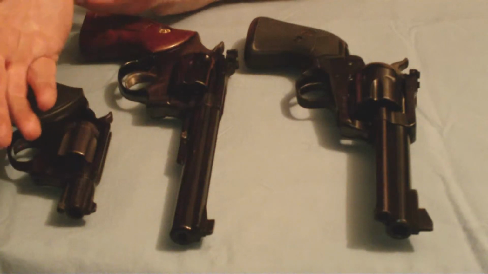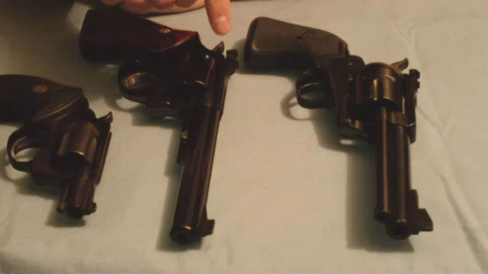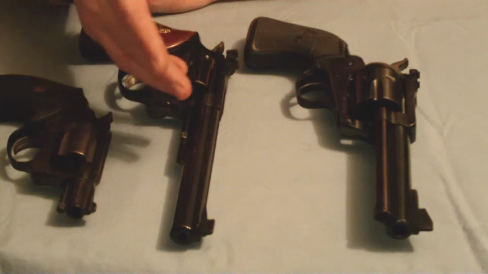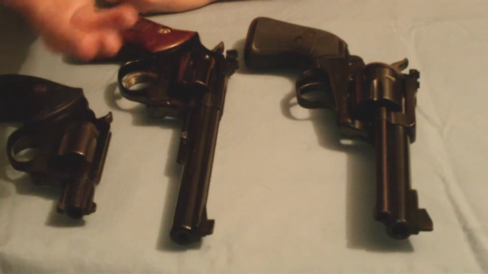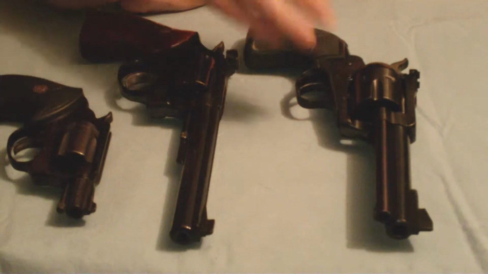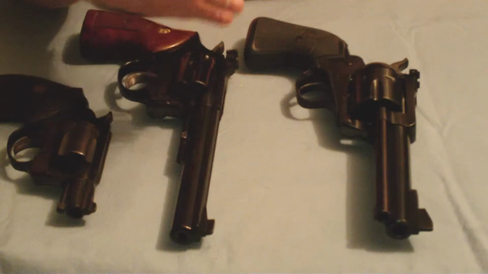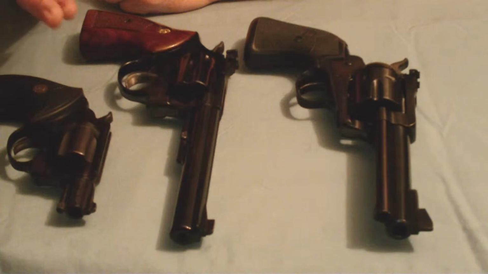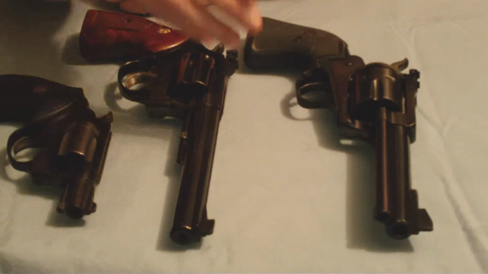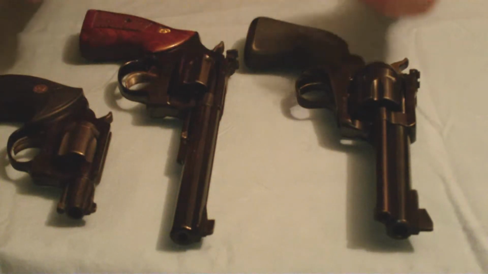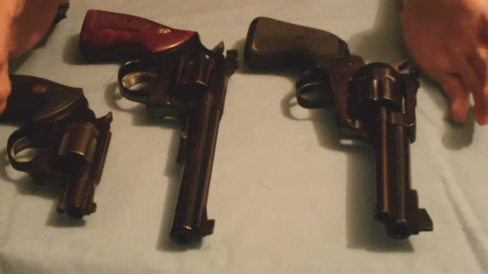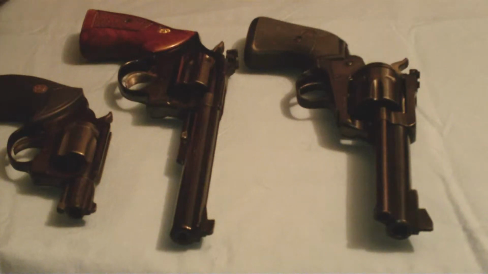Revolvers, as their name implies, are guns that cycle cartridges in a revolving cylinder. Modern revolvers fall into 3 categories: single actions, double actions, and double action only. Now, I don't own a double action only revolver, but I will explain what that is and why it's different than the others. These are often abbreviated as SA, DA, and DAO, respectively. So if you see those abbreviations, that's what those stand for.